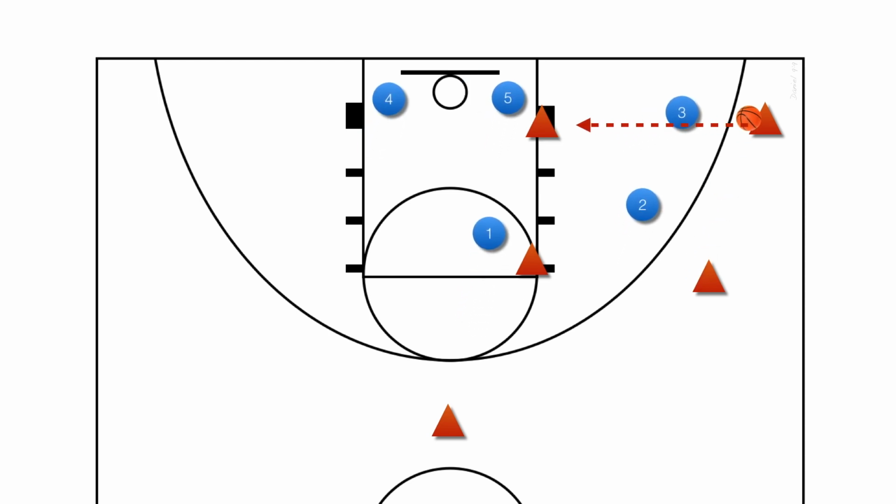If the pass enters the low post from the corner, it's still player 5's main responsibility to defend, cut off baseline drives, and force to the middle for help.